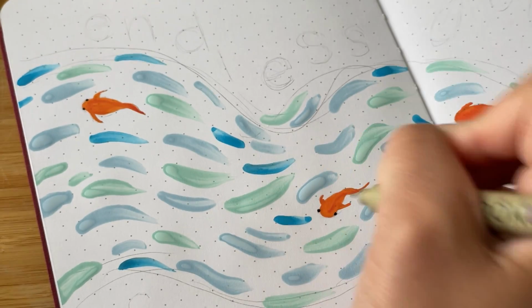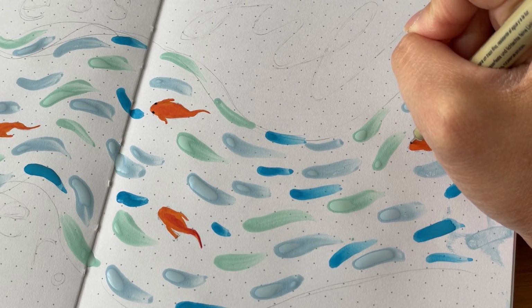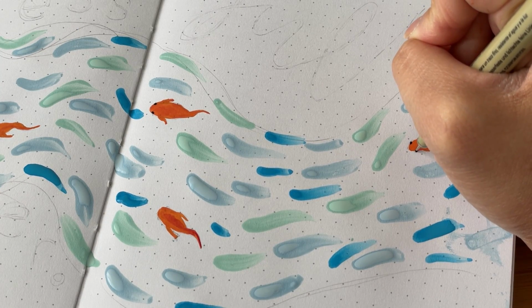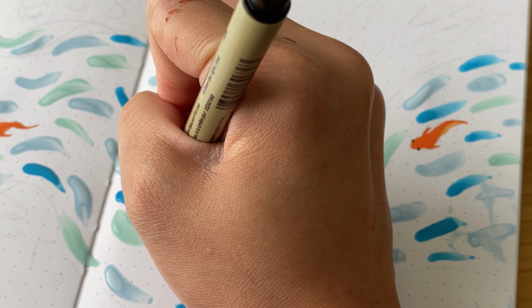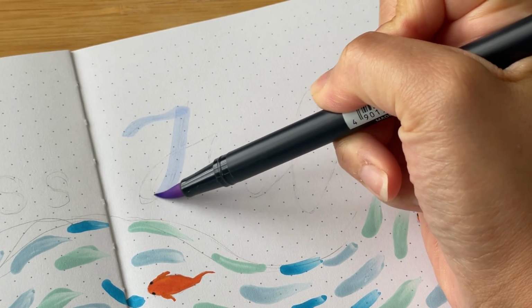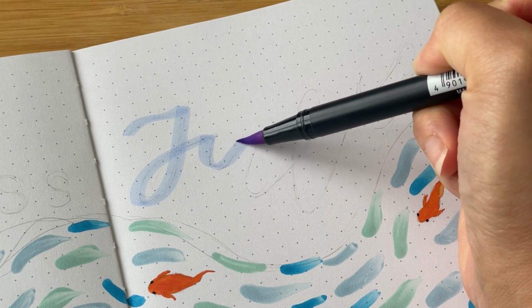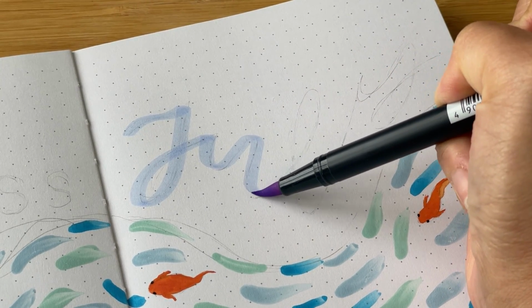I added little eyes to our koi fish, and you might have noticed that the paint got a little messed up at the end there, and that's because I wasn't careful and rested my arm on the page. I did try to clean it up, but it didn't really work, so yeah, that's just gonna be how it is. Then I am writing the July title with a Tombow dual brush pen.